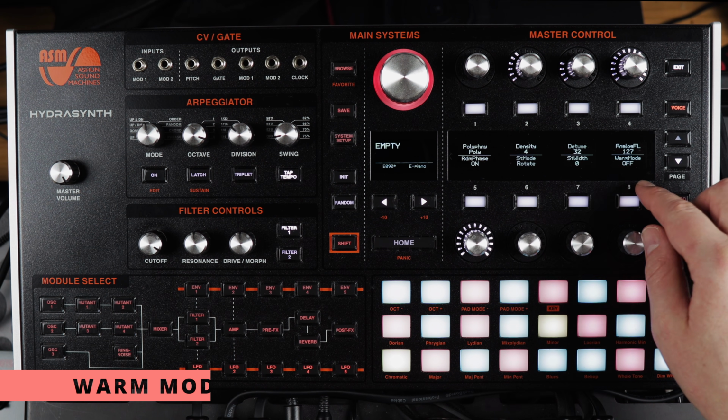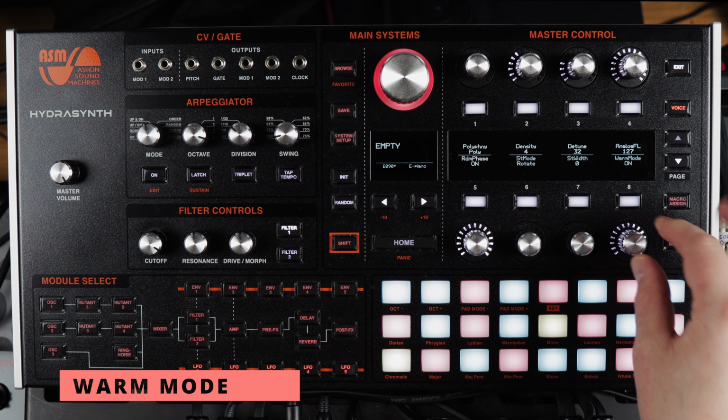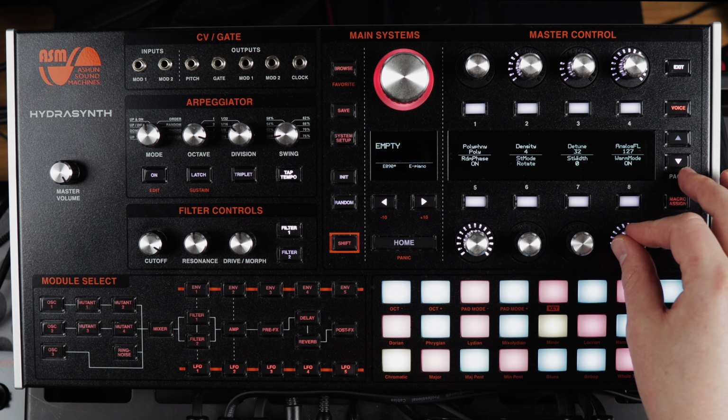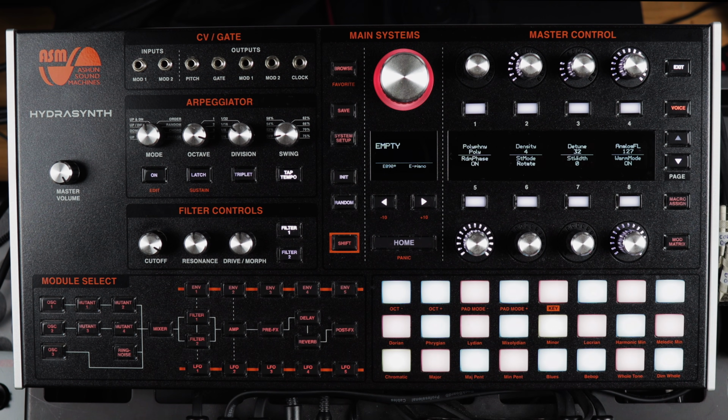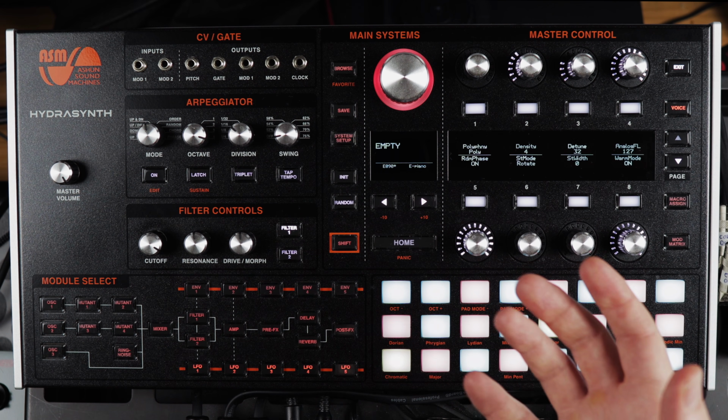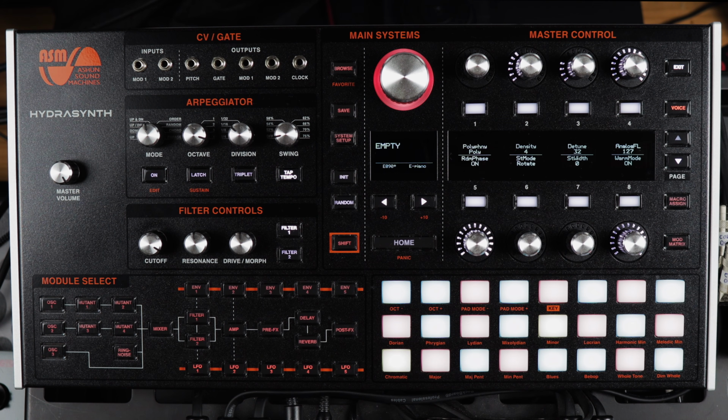The next one that we're going to add is warm mode. By adding warm mode, what we do is we change the Hydrasynth's tonal frequency curve to be more like that of a warm analog synthesizer. I believe they modeled the frequency curve on the Moog, and this will reduce the high end while also boosting the low end, taking down the harshness of digital and adding the warm tonal balance of analog.